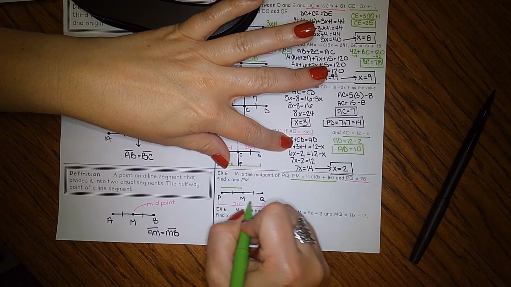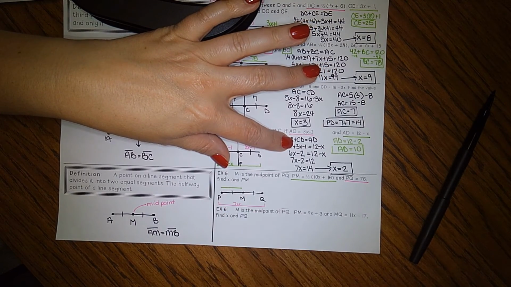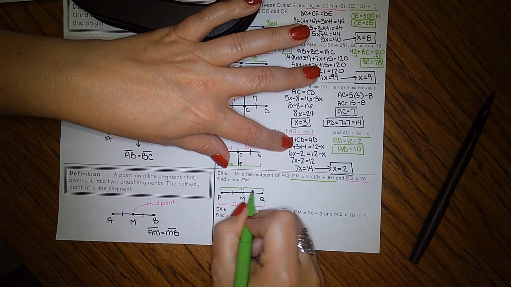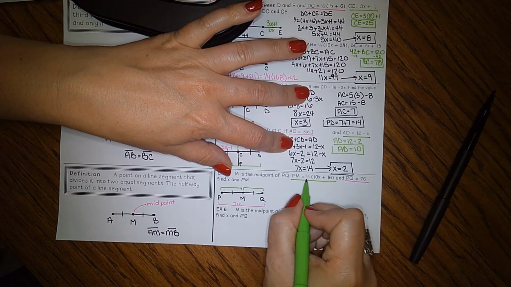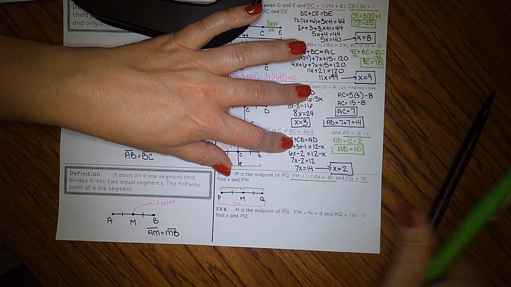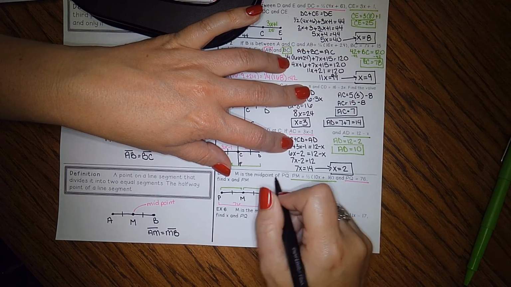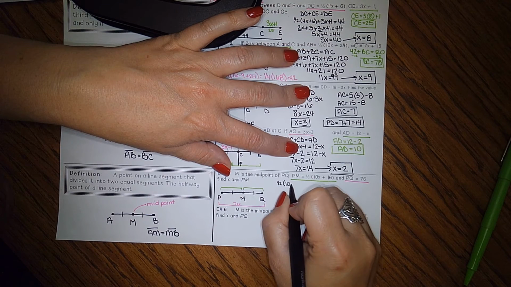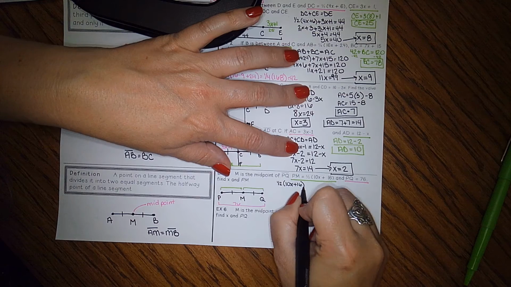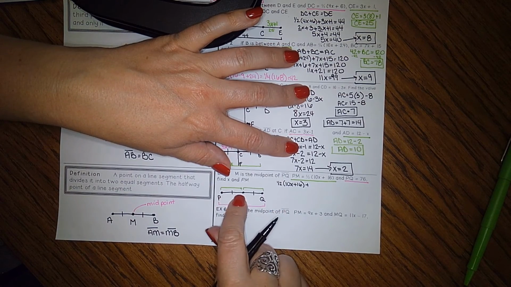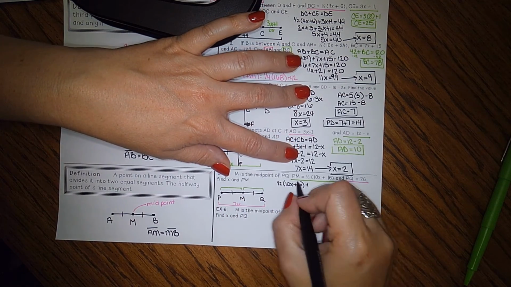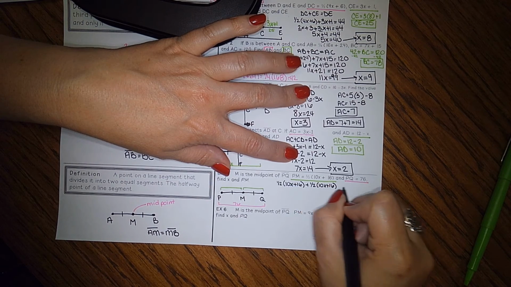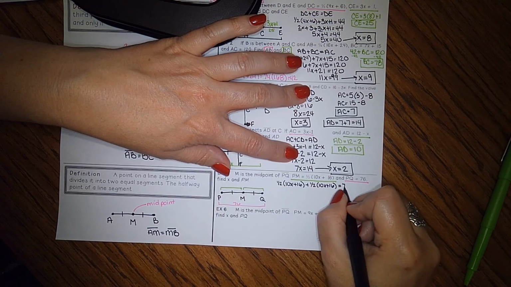If P and M are the same, it's like having two of those up there, right? So we're just going to write this twice: 1/2 times (10x plus 16), that's the first section from P to M, and then again from M to Q, 1/2 times (10x plus 16), equals 76, the whole amount.